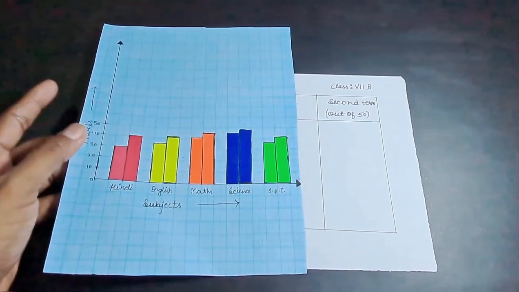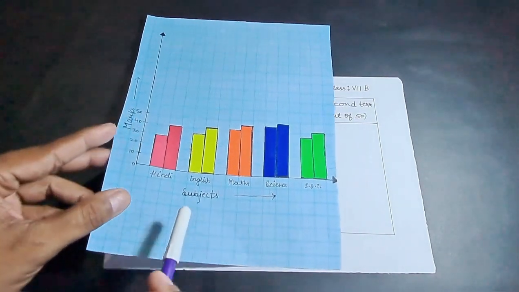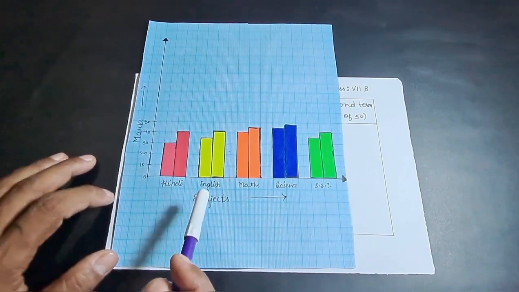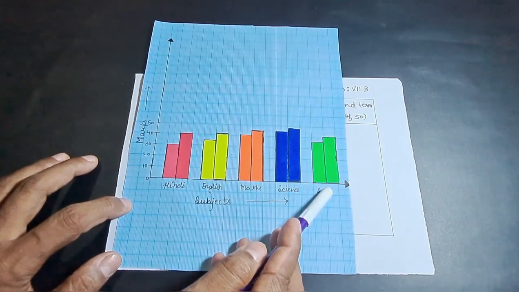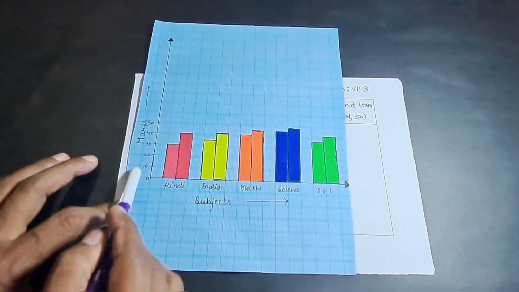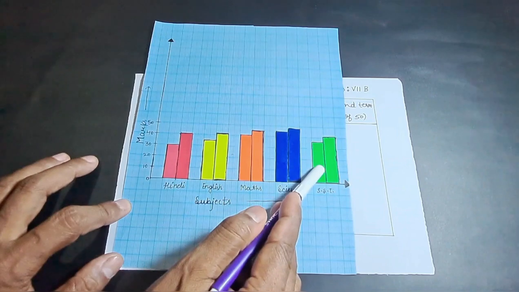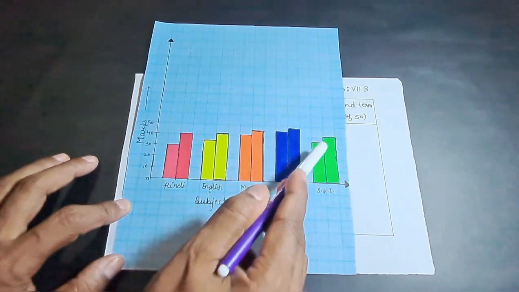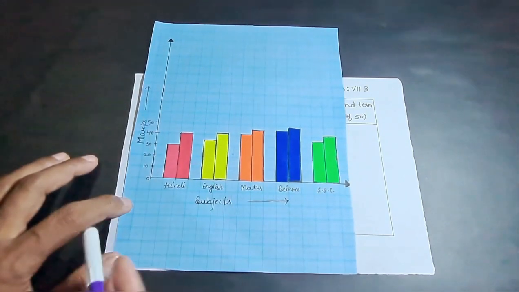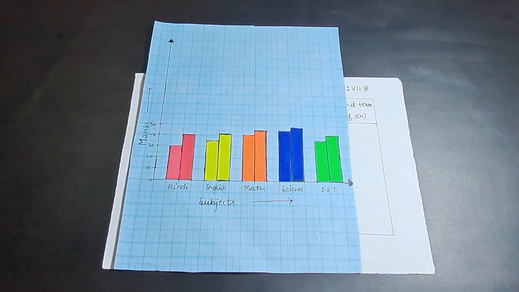So in this activity on bar graphs, we can see we have drawn a bar graph which shows the marks obtained by a student in 5 different subjects: Hindi, English, Maths, Science and SST, and the marks obtained are represented on the y-axis. The first bars represent the marks obtained in the first term out of 50, and the second bars are the marks obtained in the same subjects in the second term. So a comparative bar graph is already drawn here, and now we need to compare the performance of this student in the 5 subjects in the 2 terms.